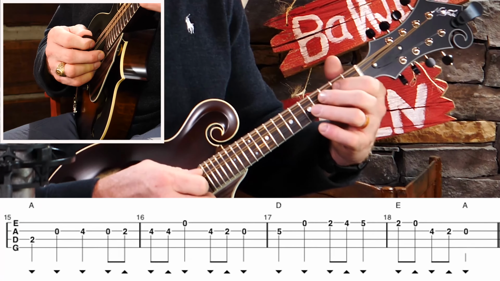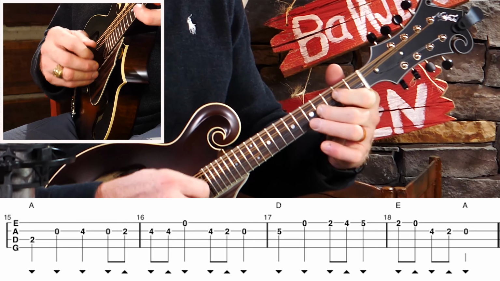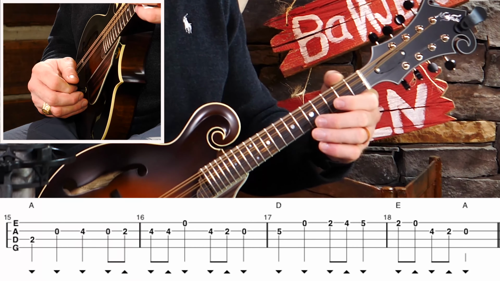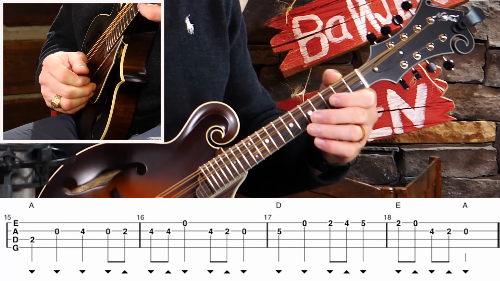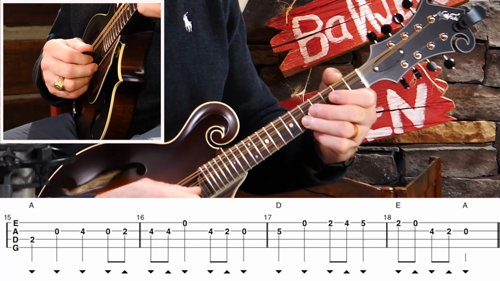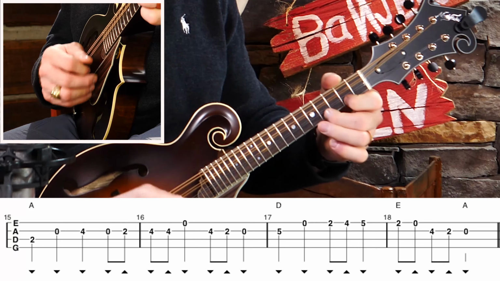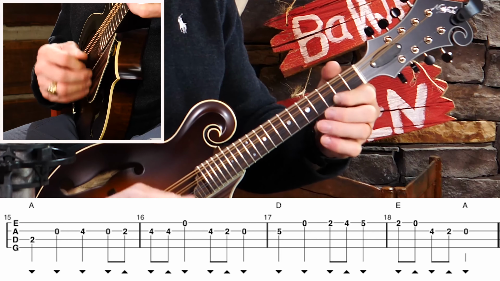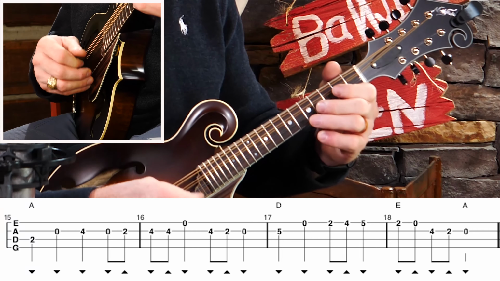Measure 15, we have some repeating. We've already seen that. And then this measure 17 and 18 is almost exactly the same as 9 and 10. It's the same going up, but we're just going to walk the scale a bit more coming back down in 18. So the whole line.